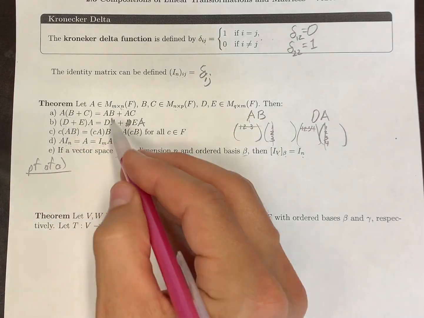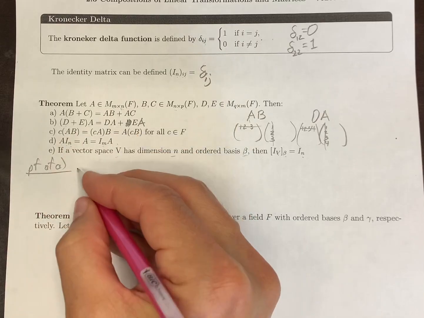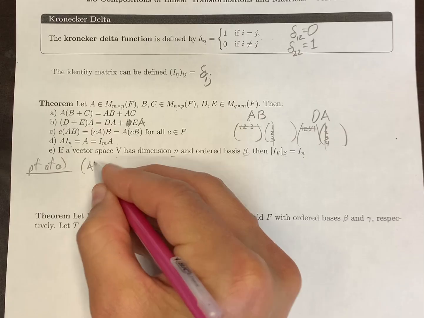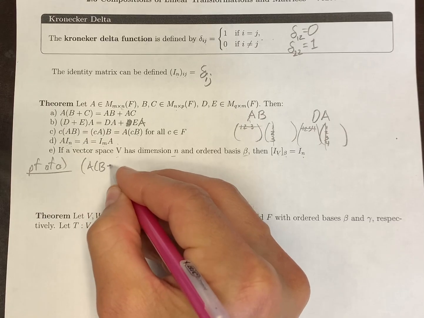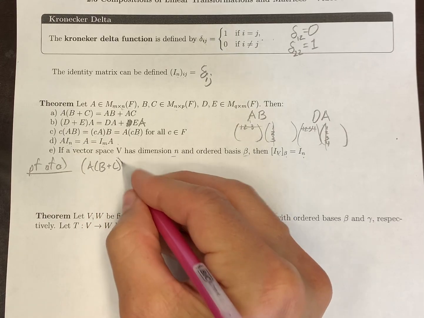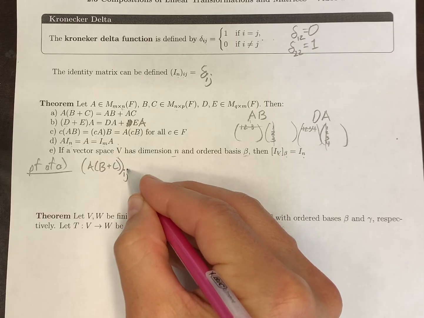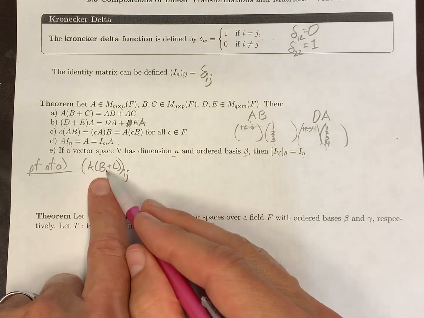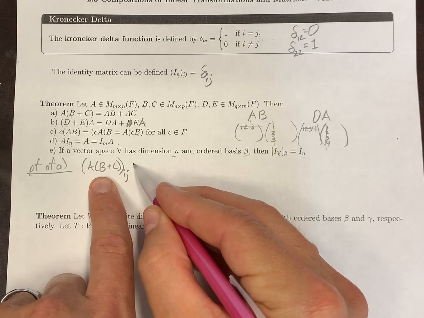Well, with matrix multiplication, usually the way you verify something like that is you ask, what is the ijth entry? And if all entries are the same, then you know the two matrices are the same, right? So what's the ijth entry of this?